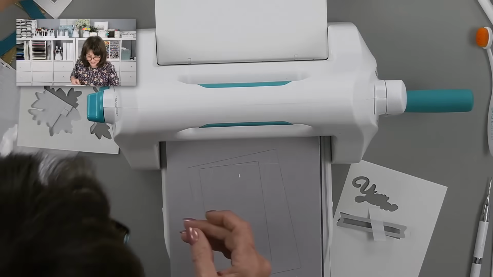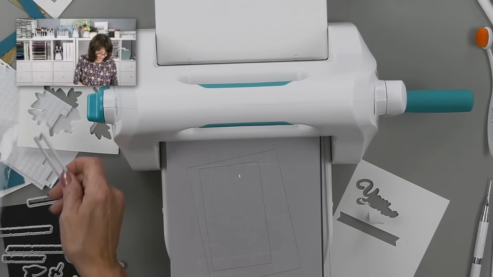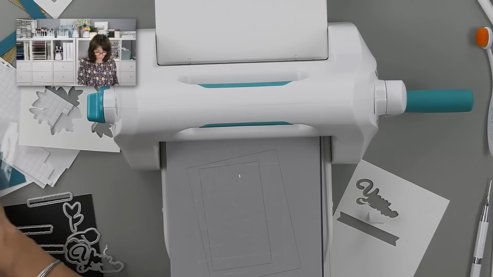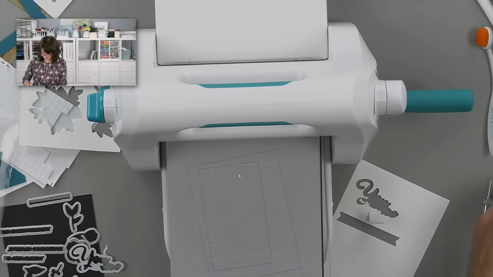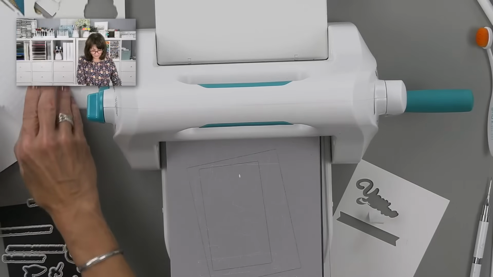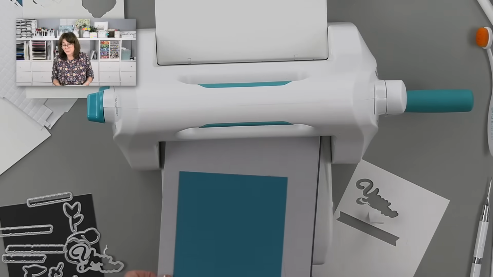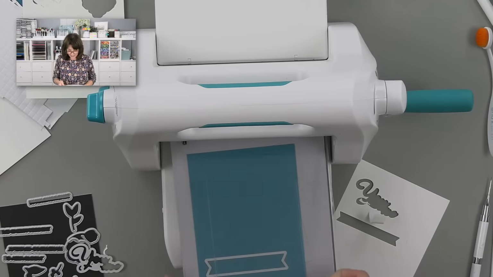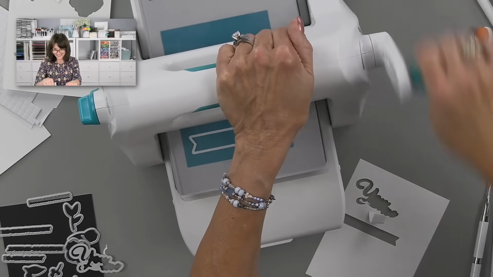Now, I think that if I'm going to do that, I would cut one in Tranquil Teal, I think. So I'm going to do that. I'm going to cut one in Tranquil Teal just because I know I have another piece of Tranquil Teal here. There's no way that I don't. Here it is. Just to be on the safe side, I'm going to cut one, and we can look at it. We can decide if we even want it at all, but I think it would be good to have it in the mix just in case.